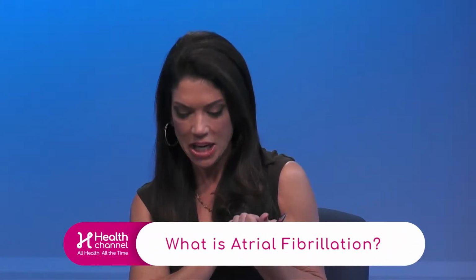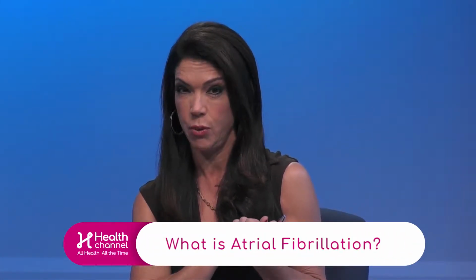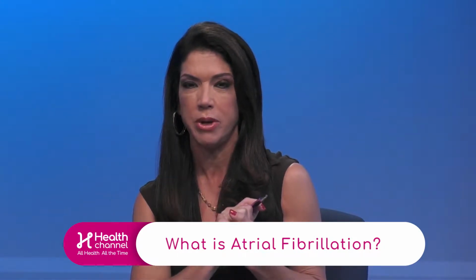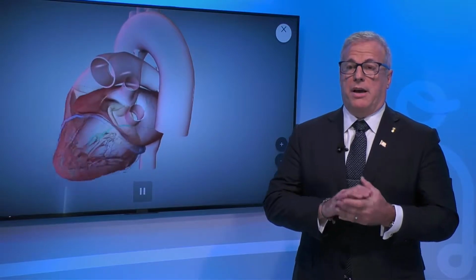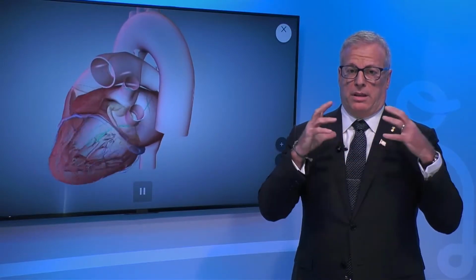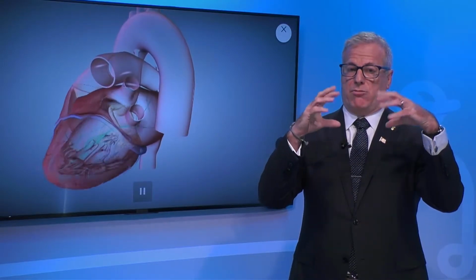One of the most common heart conditions associated with sleep apnea is atrial fibrillation. So can we talk about this, doctor, using the 3D model behind you? Sure. First, to give you some perspective, atrial fibrillation is a very common arrhythmia where the cells of the upper chamber don't beat in a synchronized fashion. As a result, the lower chamber, the main pumping chamber, starts beating very fast and irregular.